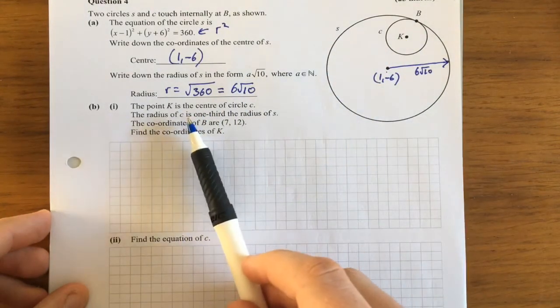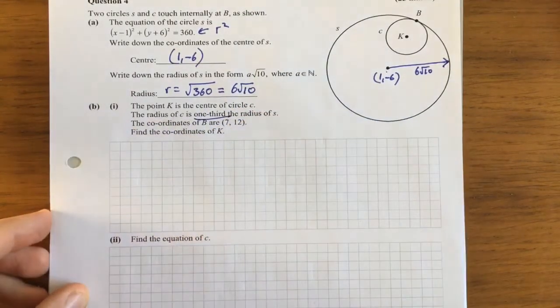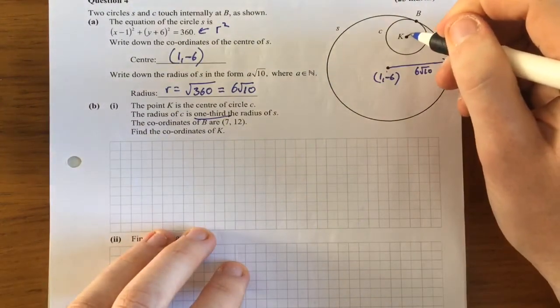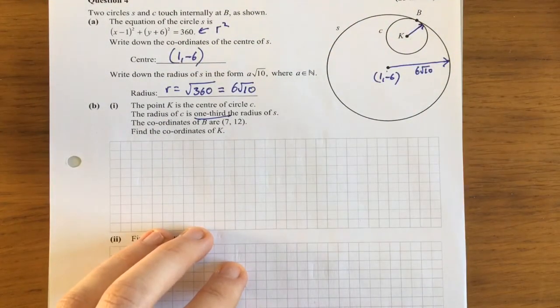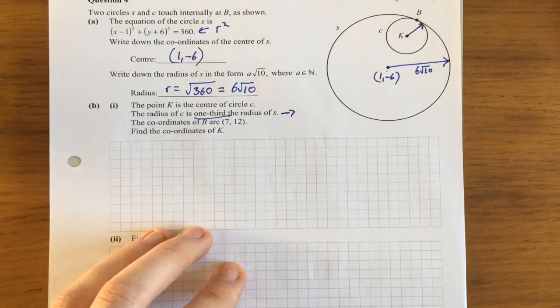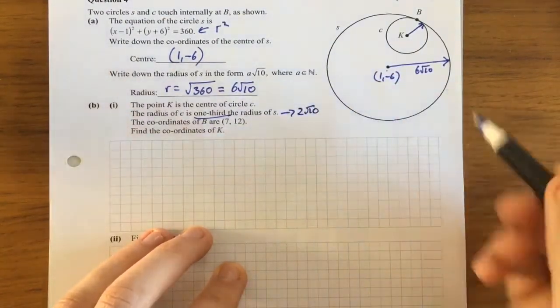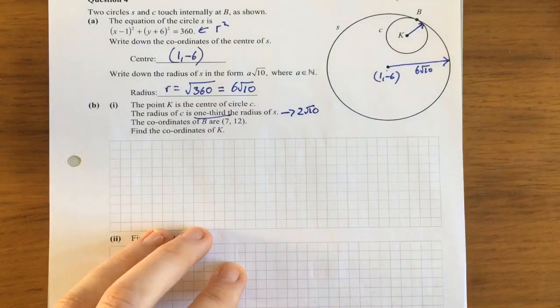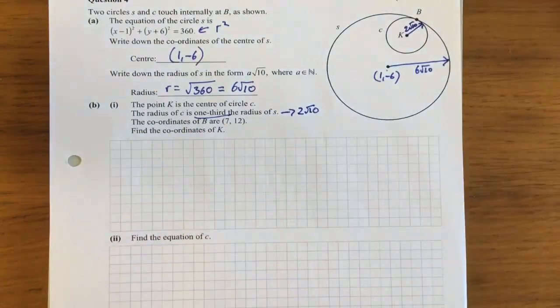The radius of C is 1/3 the radius of S. So doesn't that mean that the radius of C, if it's 1/3 of 6 root 10, would be 2 root 10? So we know that the radius of that small circle is 2 root 10.